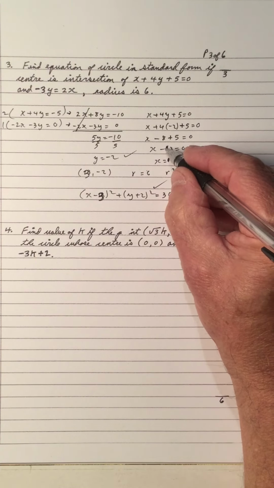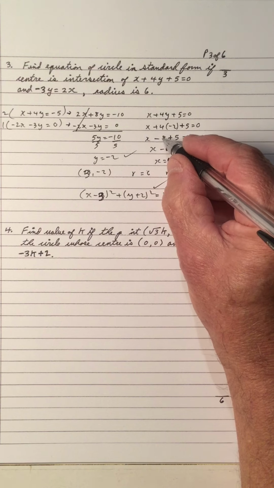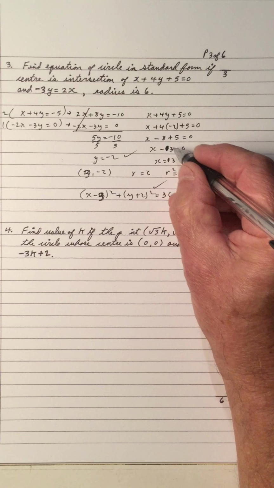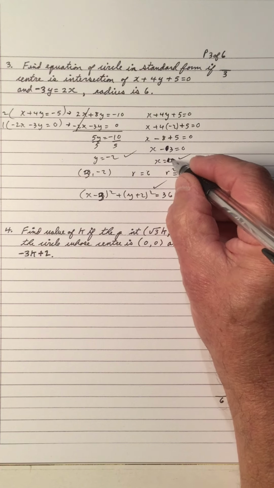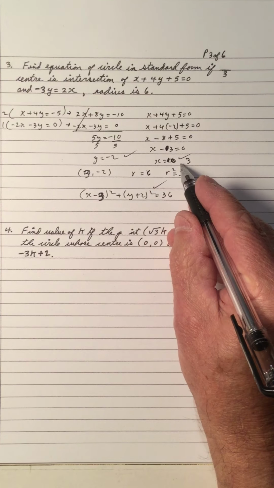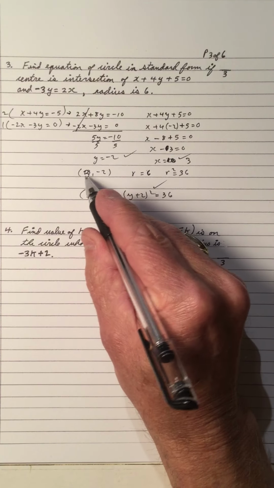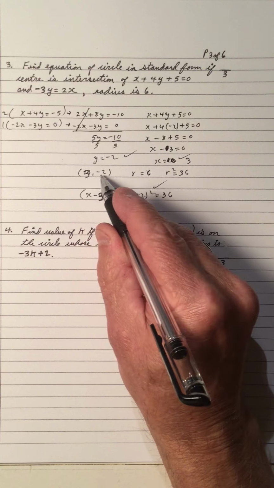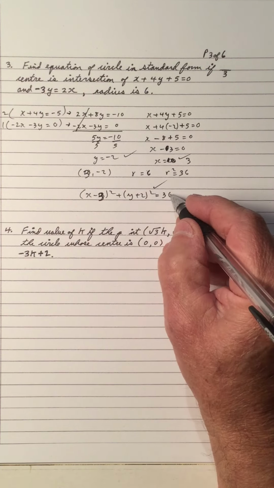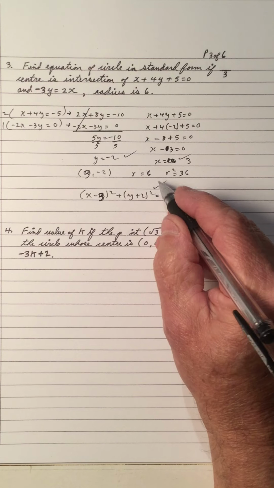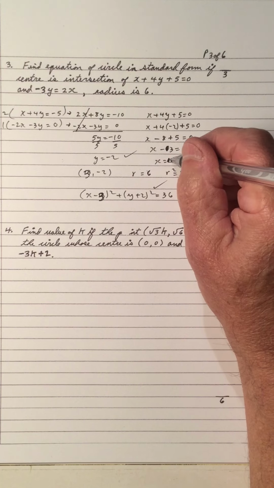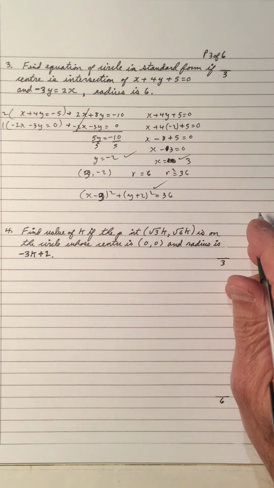When I add it up, -8 plus 5 is just -3. So when you bring it over, it becomes 3. And so 3, -2. Opposite of 3 is -3. Opposite of -2 is +2. And the radius is 6, 36. Perfect. Somehow I knew I made an error, but I couldn't find out where it was. I've got to be careful.